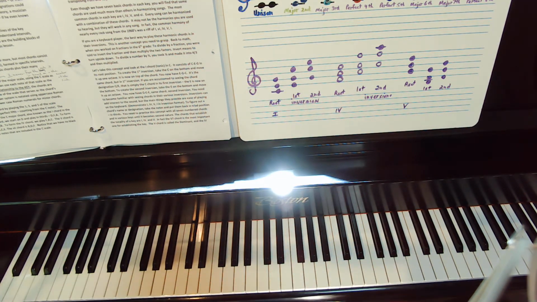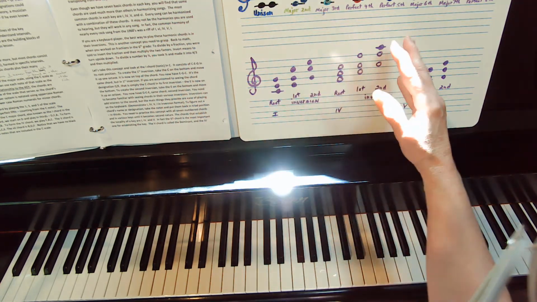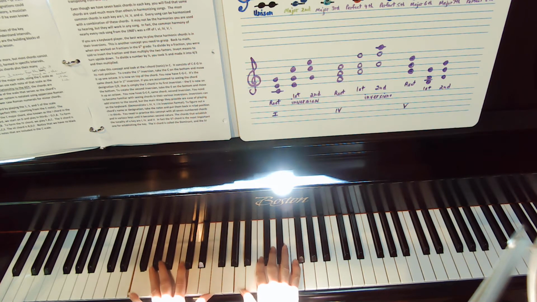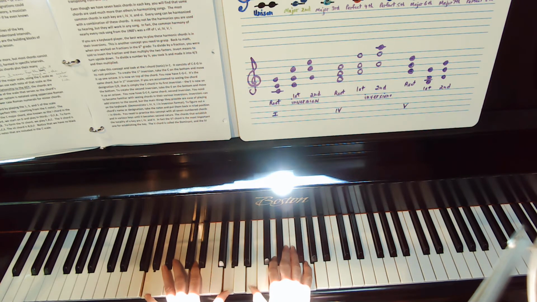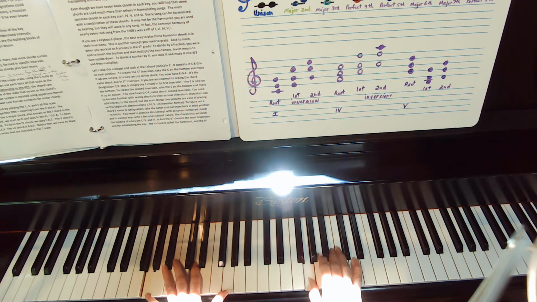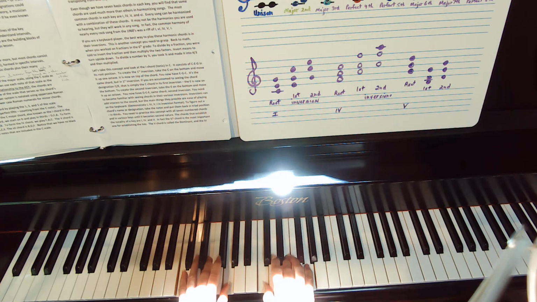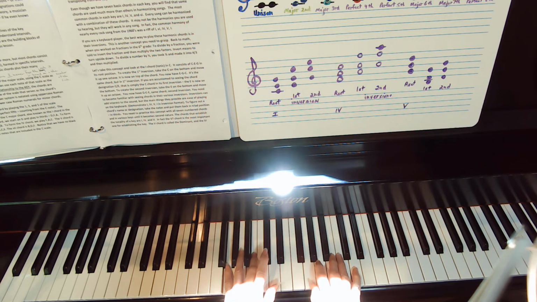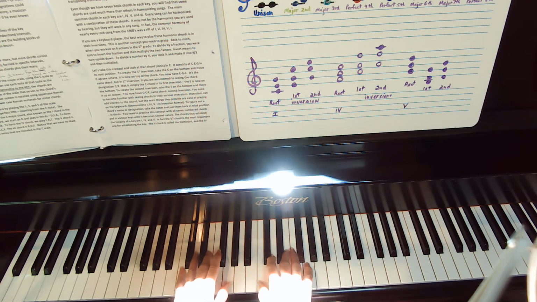That was 1, 4, 5, 1. That was the sequence. The 1 chord, followed by the 4 chord, which is built on the 4 of the scale, followed by the 5 chord, built on the 5 of the scale. So we had the 1 chord, then the 4 chord, then the 5 chord, and back to the 1 chord.